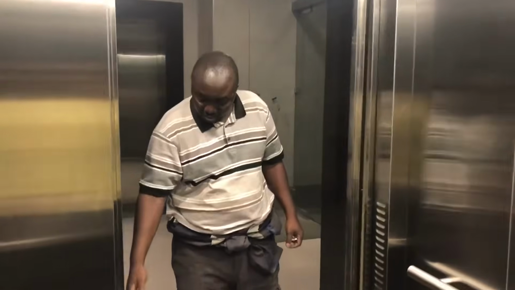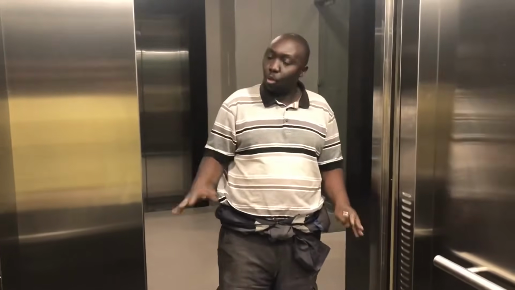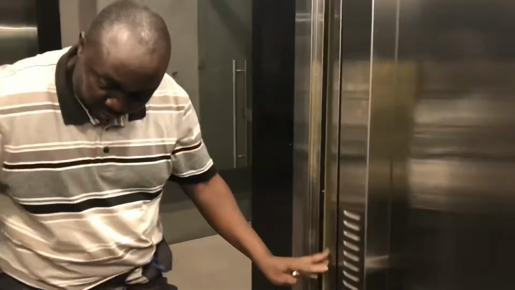That is our term for this. It is a door detector. Any debris, anything which is here, it's going to reopen. It doesn't close. This is a very sensitive piece of equipment of the elevator, because when this is faulty, the door cannot close and the lift cannot work at all.